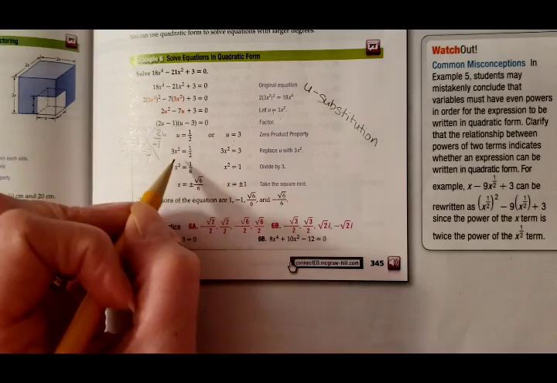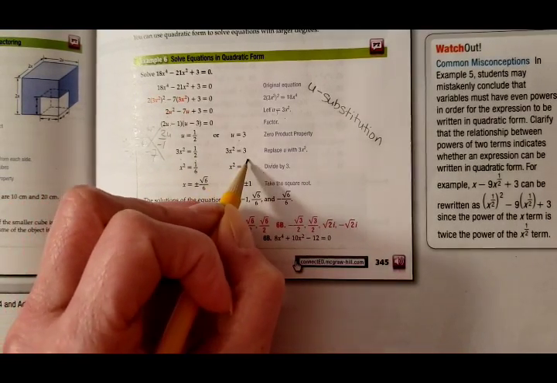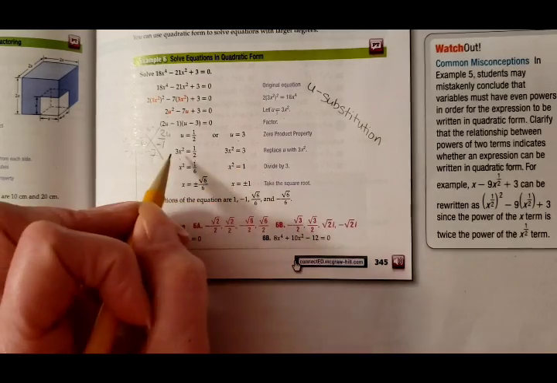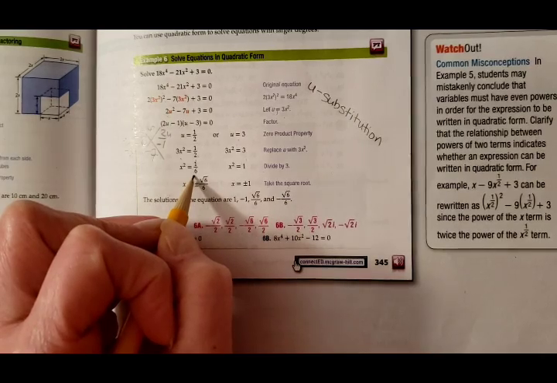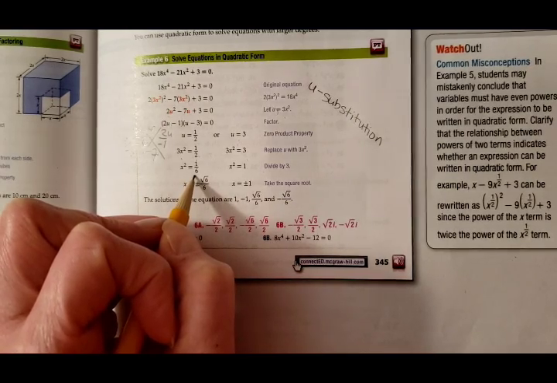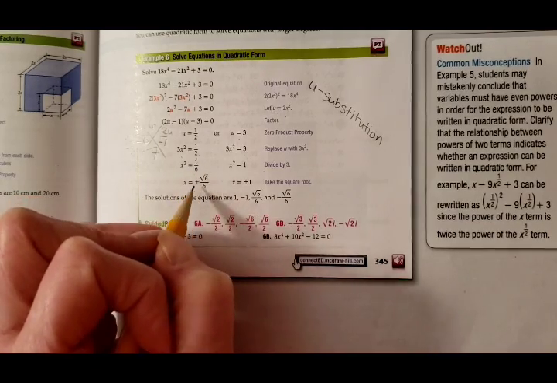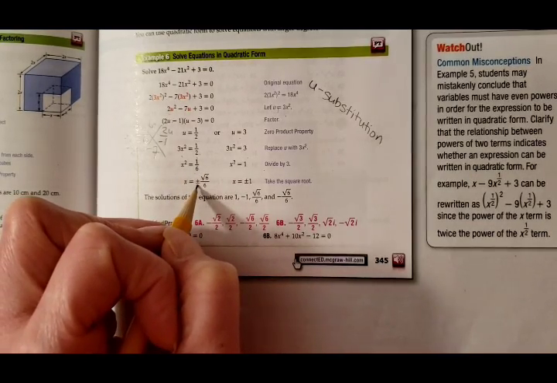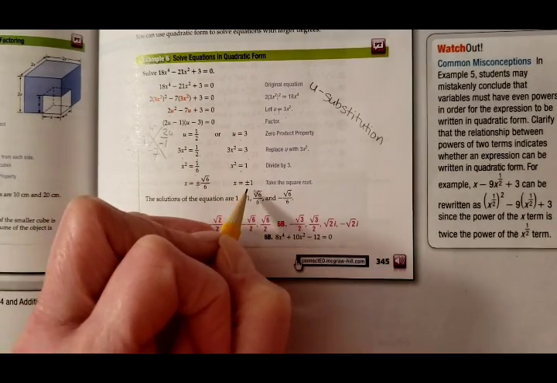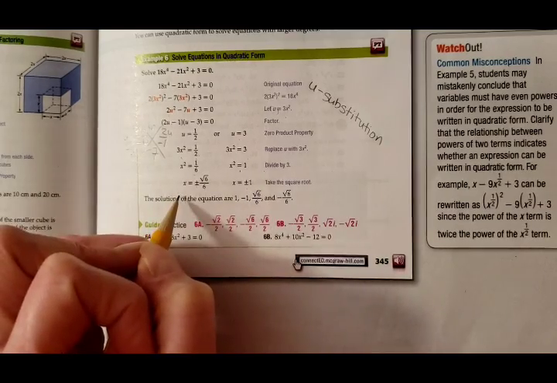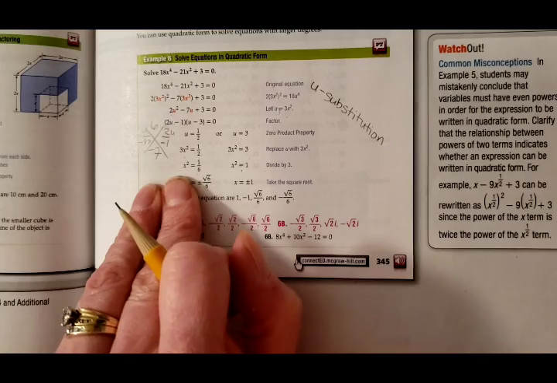Now we go back and say, u was 3x squared, so 3x squared equals a half, and 3x squared equals 3. Solve for x. On this side, divide by 3 or multiply by a third, and you get 1/6. Take the square root, but remember, you can't have a radical in the denominator, so you multiply by square root of 6 over square root of 6. So x equals plus or minus square root of 6 over 6. For the other side, divide by 3, x squared equals 1, square root gives plus or minus 1, and that's your answer. So that's a U substitution, and I'll do another example in a little bit.